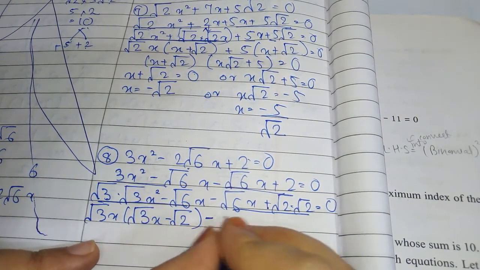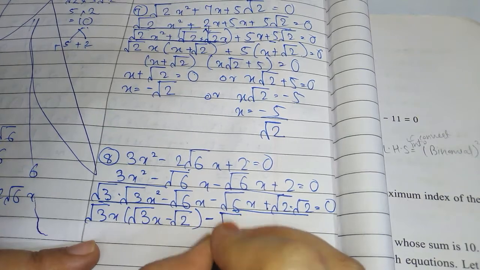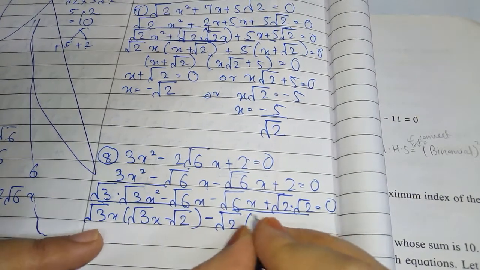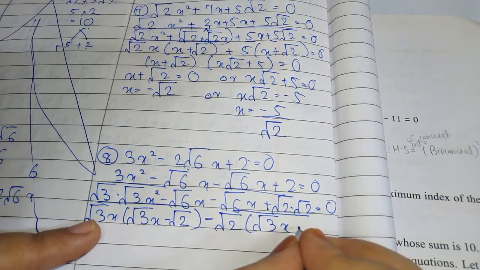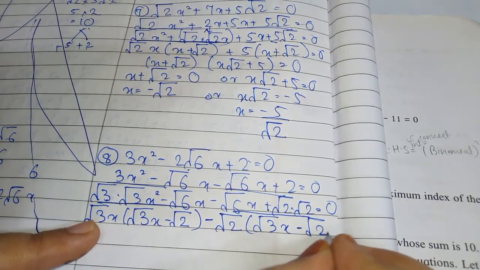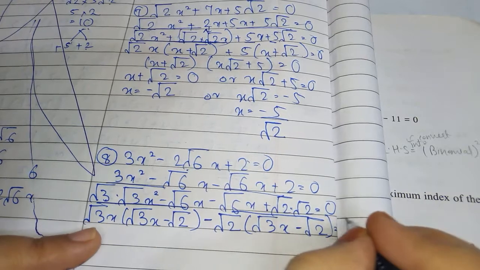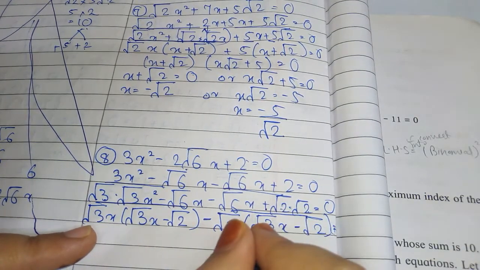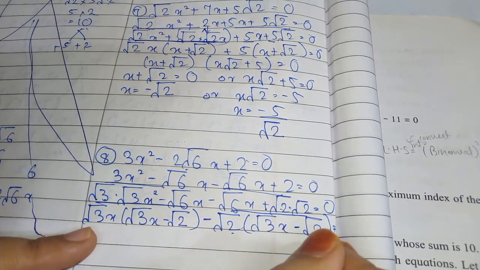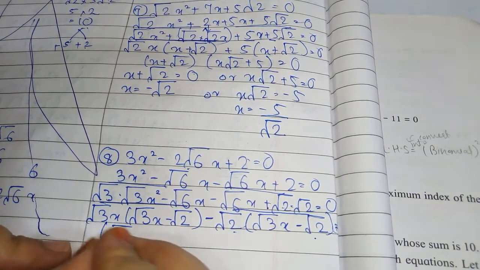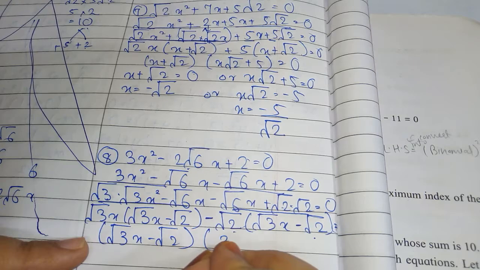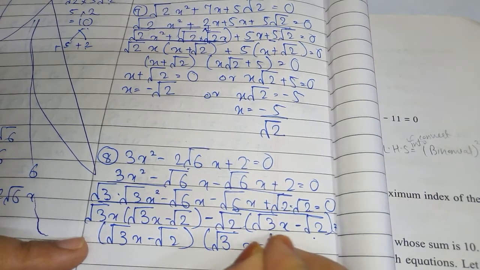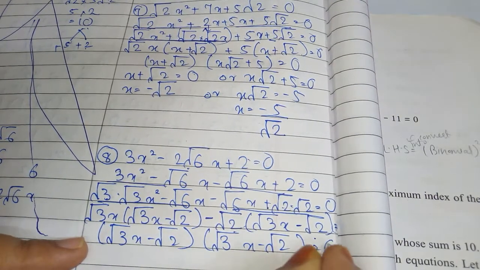And from here we can take minus √2 common. So in the bracket it will be √3x minus √2 equals 0, because here 2√2, so 1 √2 will be common. Now the common bracket is (√3x minus √2), and the other bracket is (√3x minus √2), equals 0.